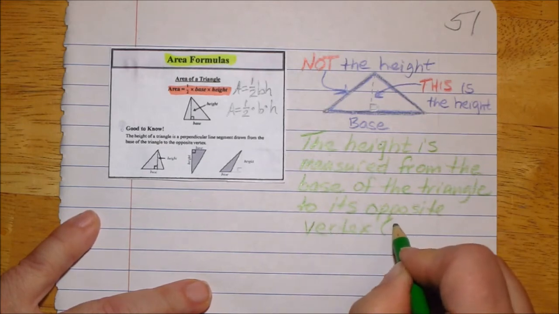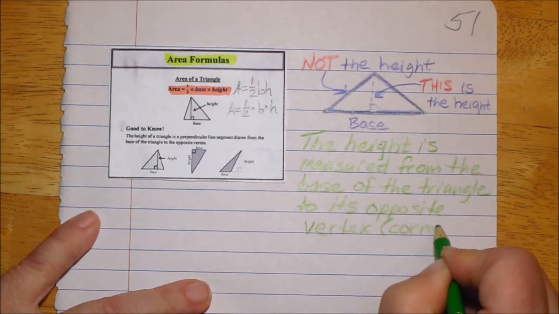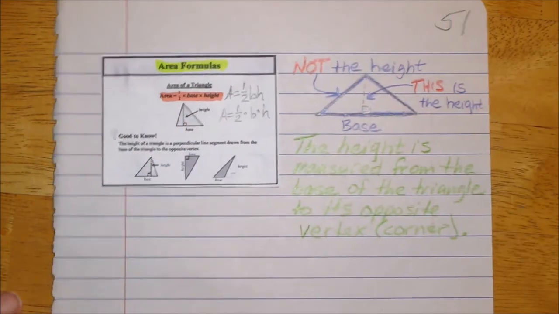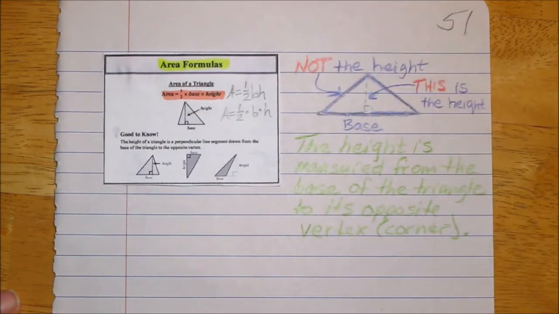Vertex means the corner. Okay, keep it simple here. All right, okay, so that's how it's done. The height is measured from the base to its opposite vertex.